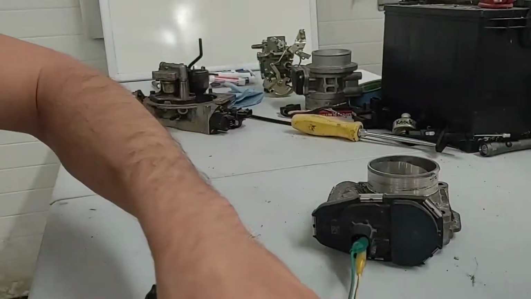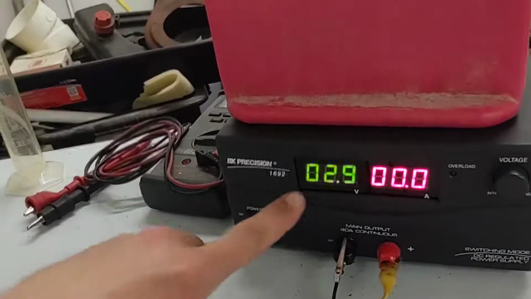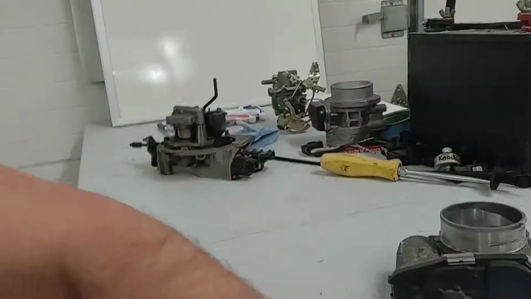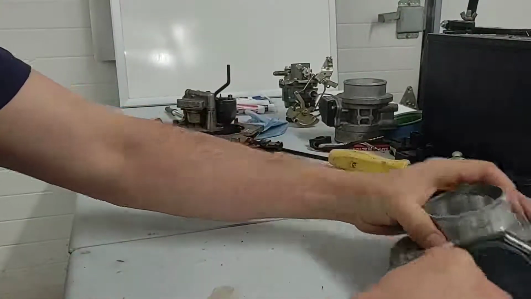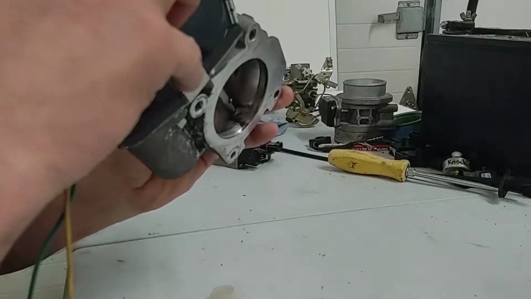So, I reach over here. We have our trusty variable power supply, and you notice I have it turned way down low, 2.9 volts. Make sure our jumper wires are still in place here because I don't want to make a short circuit.